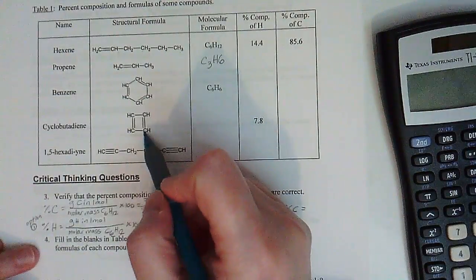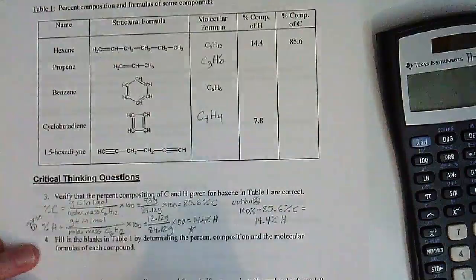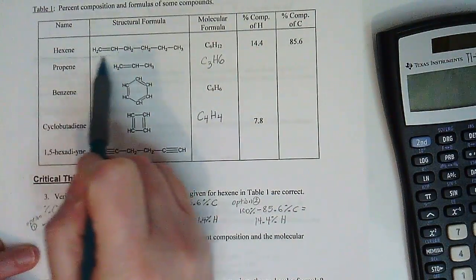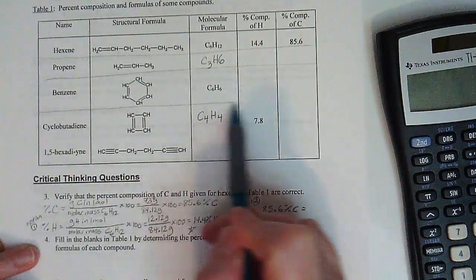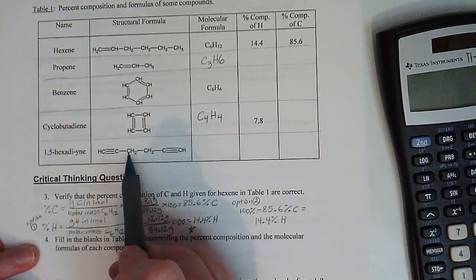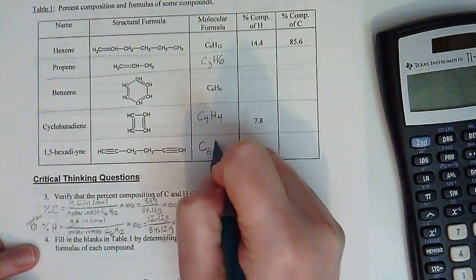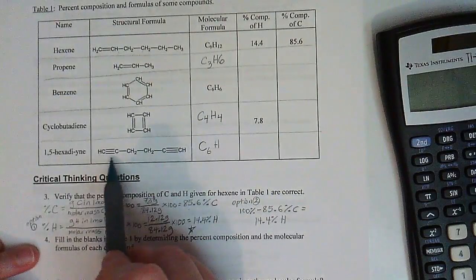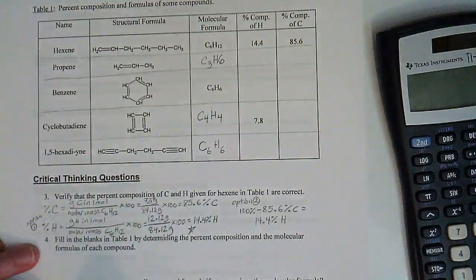Down here we have 1, 2, 3, 4 carbons and 4 hydrogens. And then down here I have 1, 2, 3, 4, 5, 6 carbons and 1, 2, 3, 4, 5, 6 hydrogens. Okay, so we filled in that part of the table.